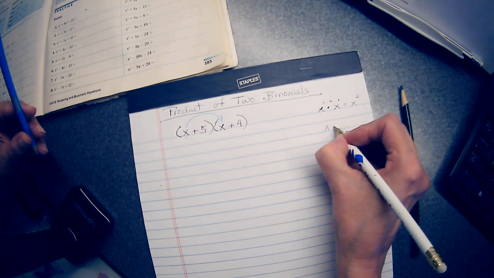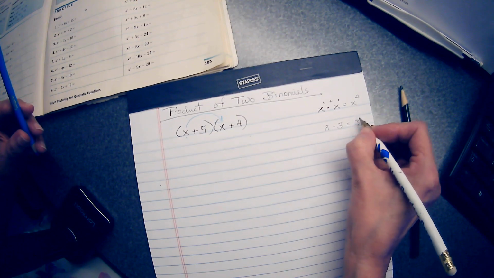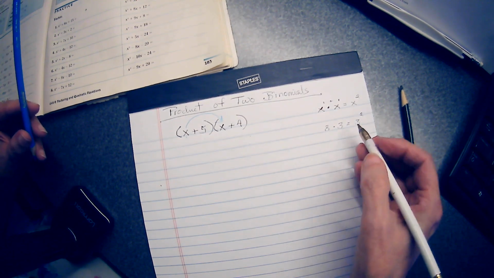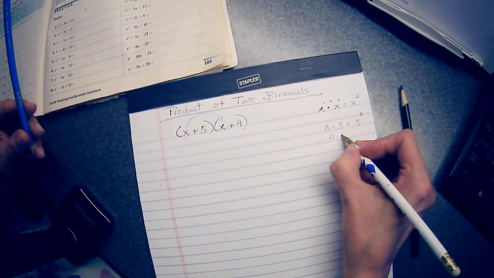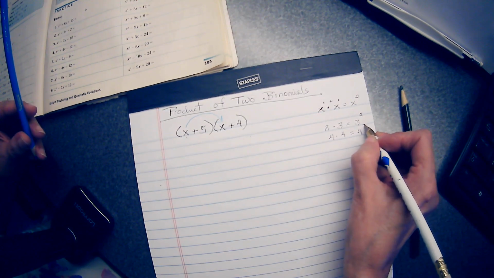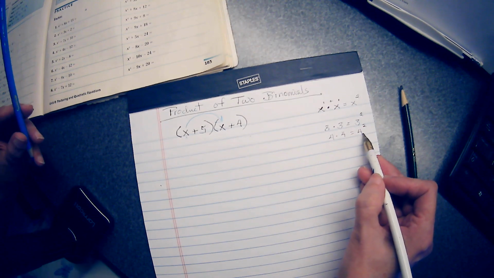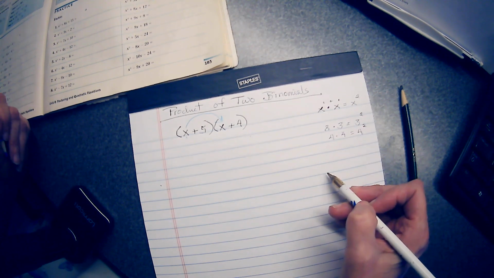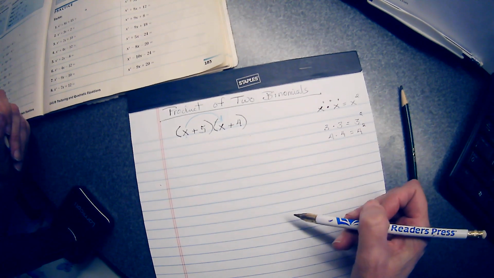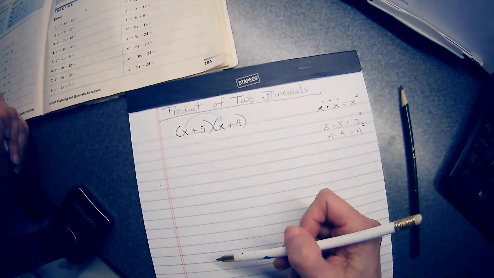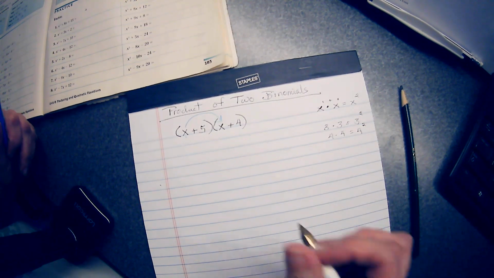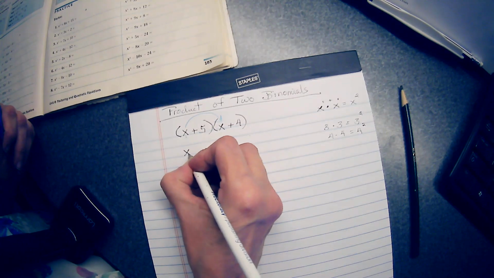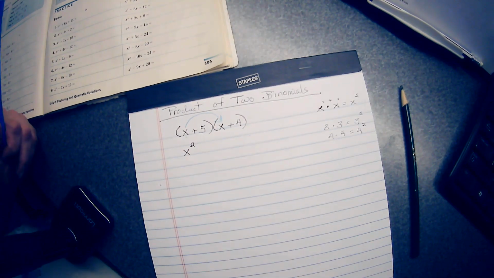Just like 3 times 3 is 3 squared, or 4 times 4 is 4 squared. It's how many times you multiply 4 times itself, or 3 times itself, or x times itself. Okay? So right here we're going to get x squared.